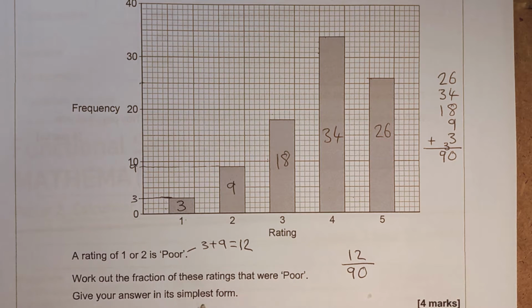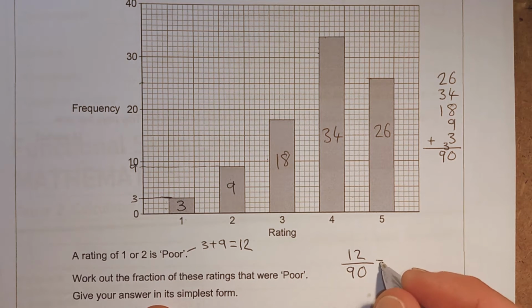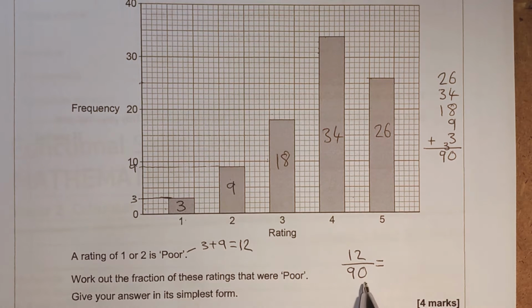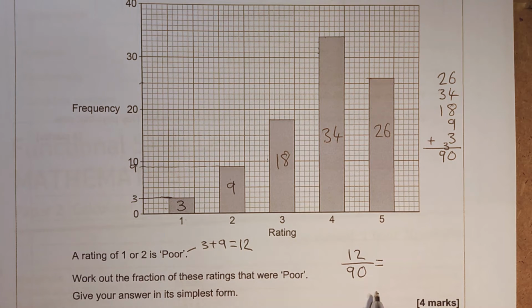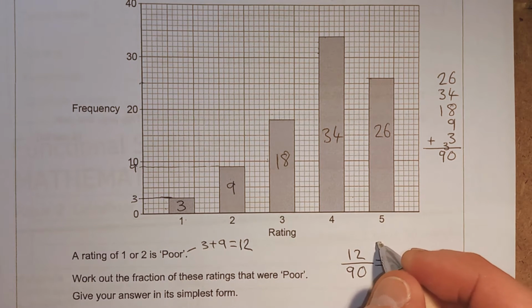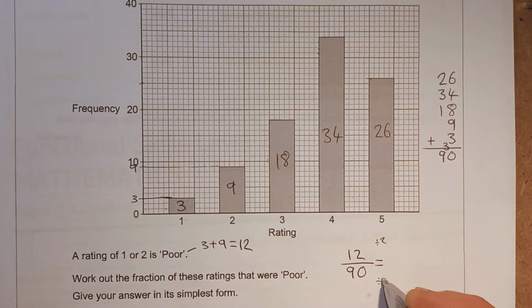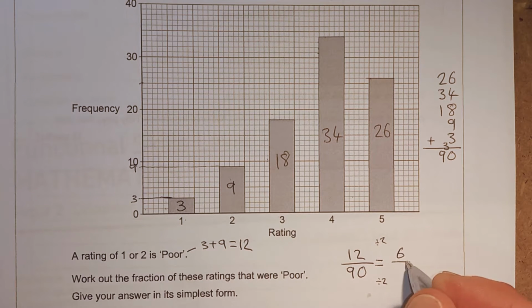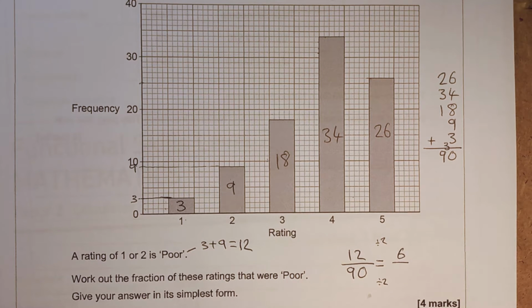Now they want this given in its simplest form. Well, we want to say, what numbers go into both of these? What are the common factors? And they're both even numbers. So let's start off by saying, let's divide both of them by 2. Well, 12 divided by 2, I know half of 12 is 6. We want half of 90 as well.